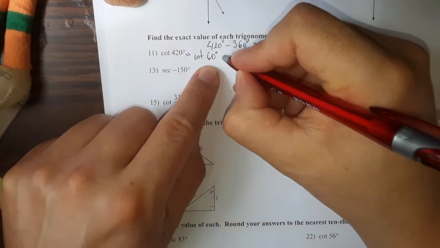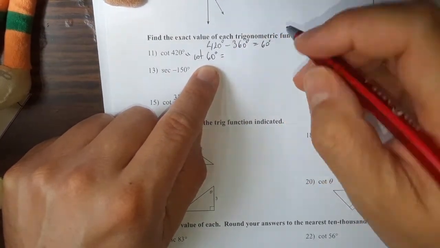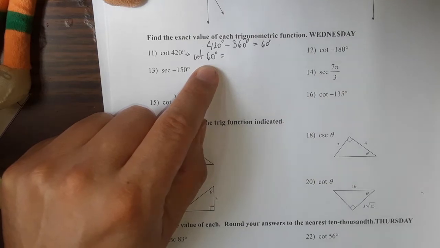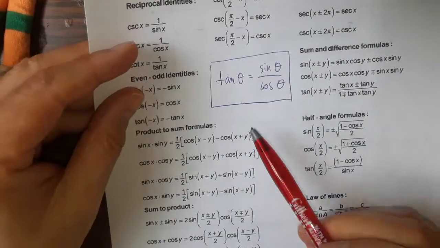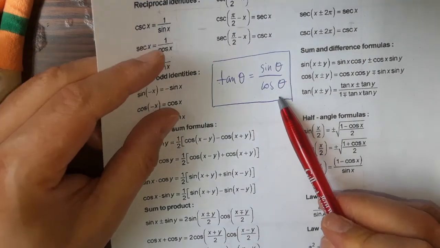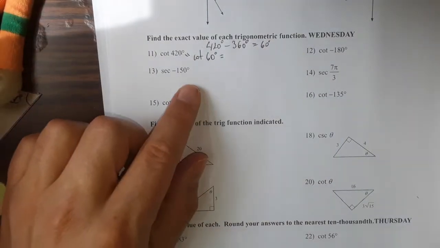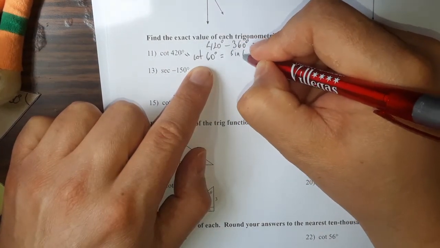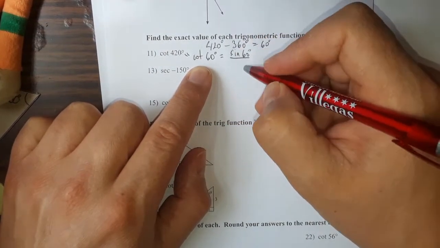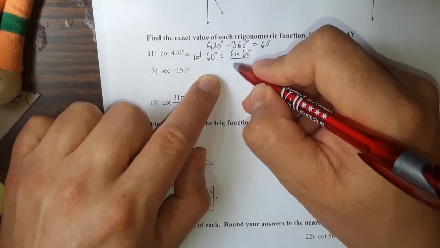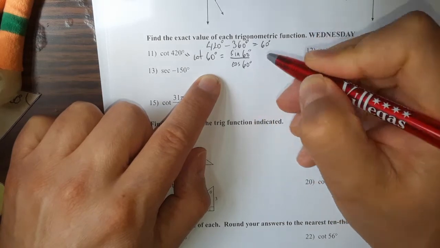And then we know that because of this basic identity, the definition of tangent actually is sine over cosine, right? Because we know that, then we have sine of 60 over cosine of 60, right?